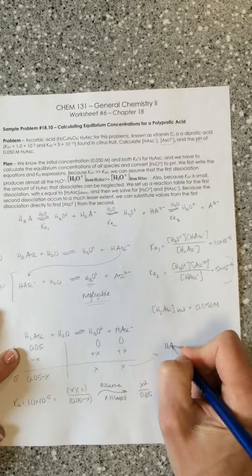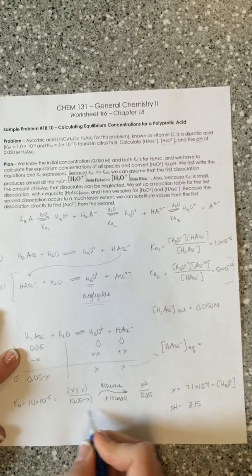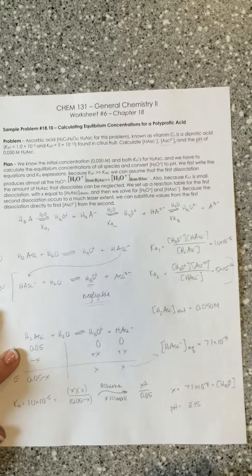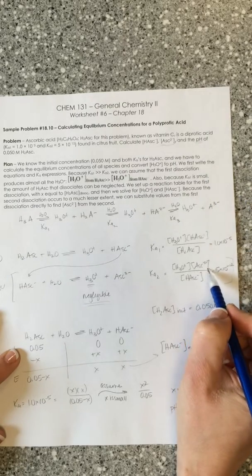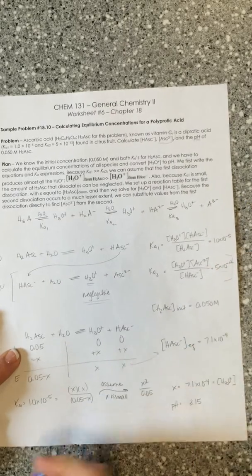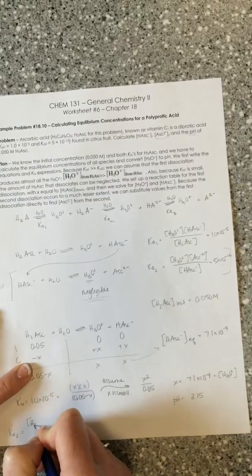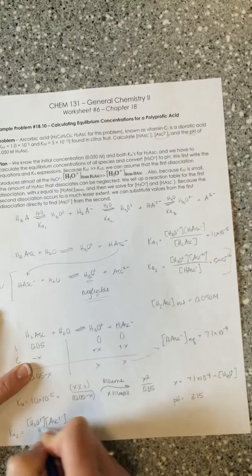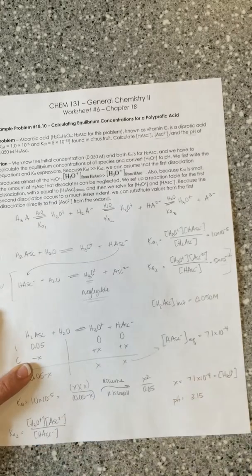So the HAsc concentration at equilibrium is equal to what our x was, which is 7.1 times 10 to the minus fourth. But what we need to do now to figure out the Asc2 minus concentration is use this second equilibrium expression. So Ka2 is equal to the H3O plus concentration times Asc2 minus over HAsc.